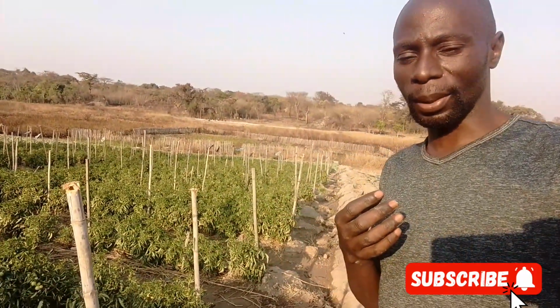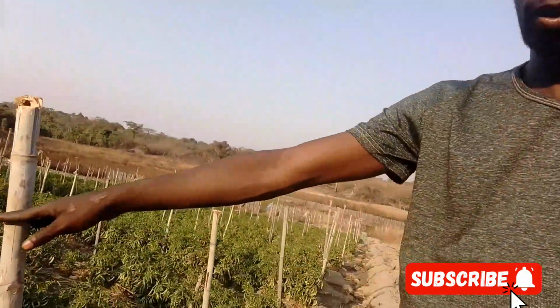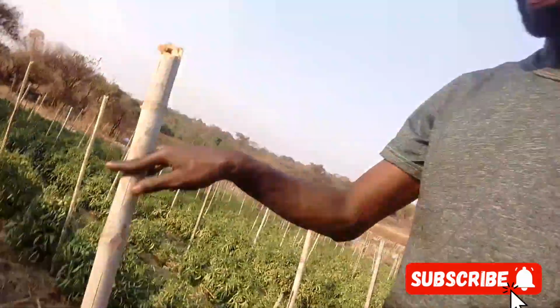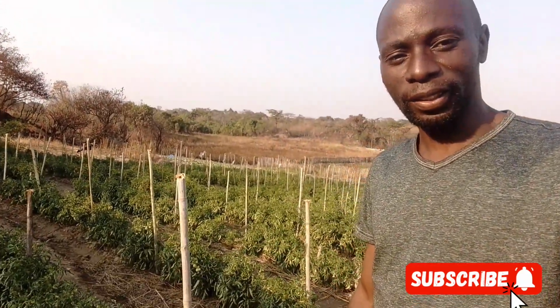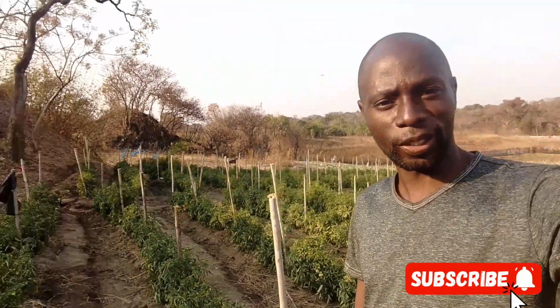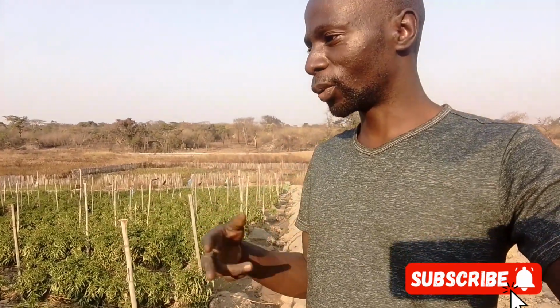As you can see, I'm supposed to have tomatoes reaching all the way up to here, but they are on my knees and they are fruiting and they are a lot actually. As you can see, they are a lot. Now since it is getting hot, the temperatures are increasing, so we just have to feed them with water, spray, boost them, and try to get more shoots and more flowers as possible. Then we can call it a day.